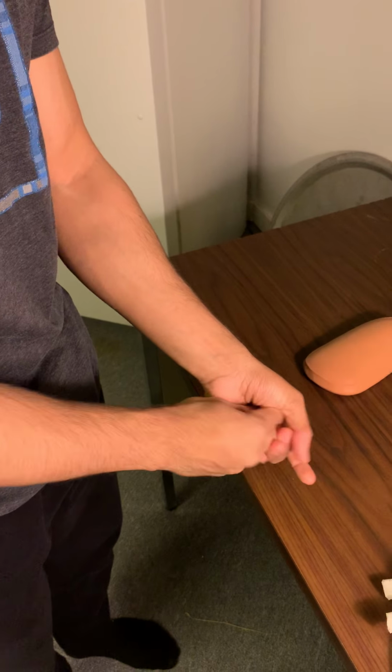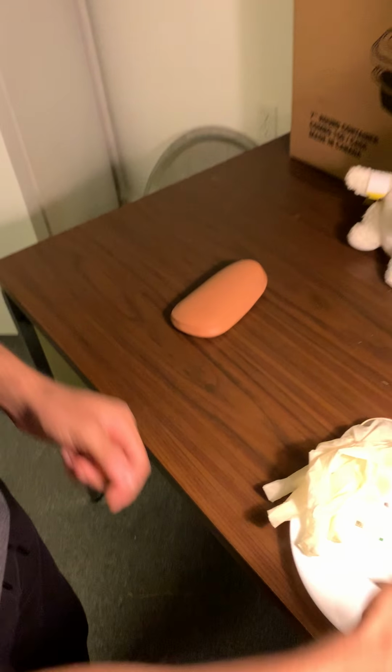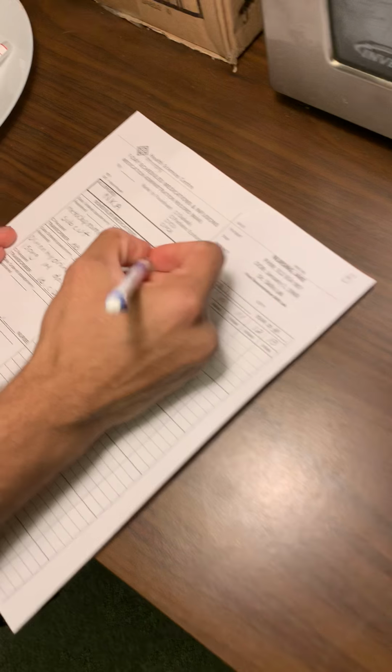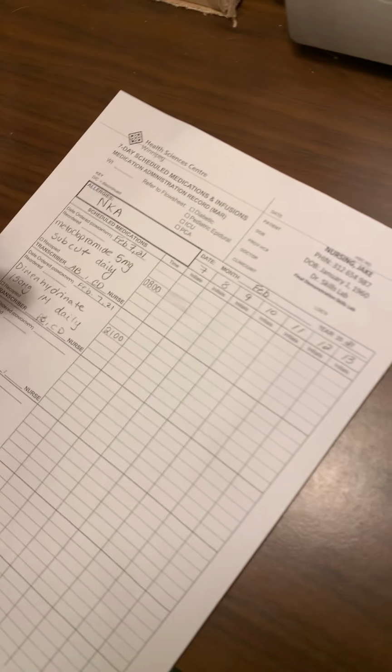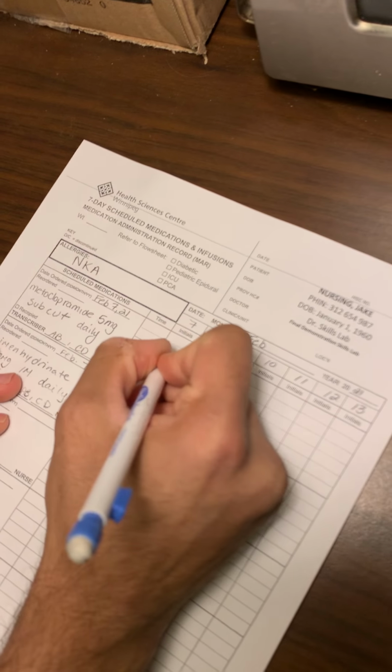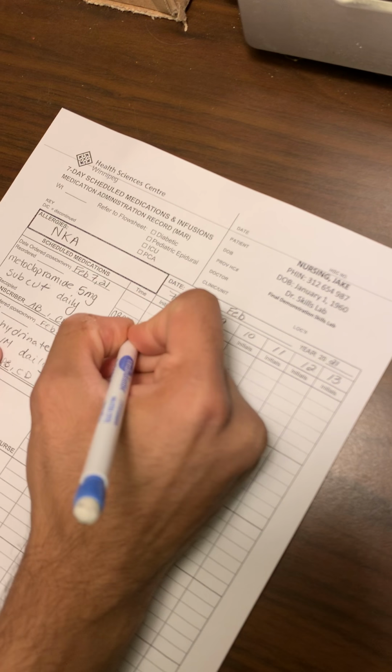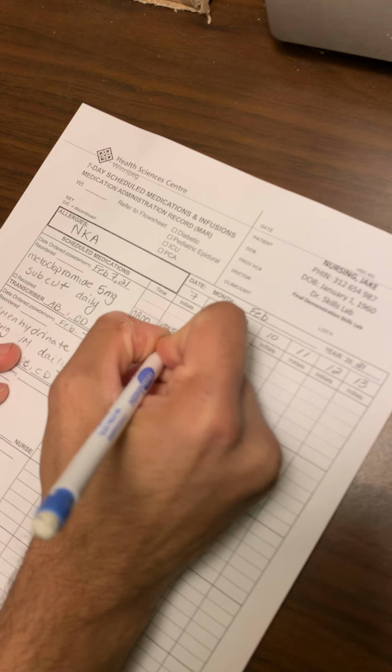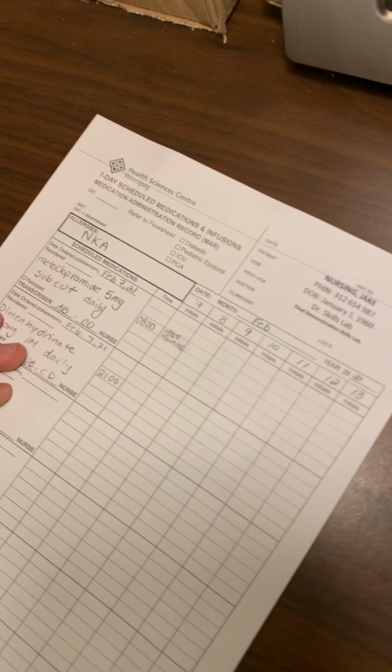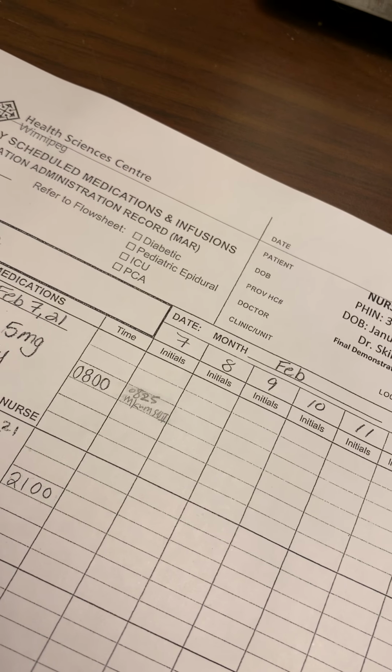Okay, once I've done that, I can just do hand hygiene. Now I can sign the MAR. And again, in a clinical setting, I would be signing the MAR with a black pen. But for demo purposes, I'm not going to be doing that. Okay, I've given that medication.